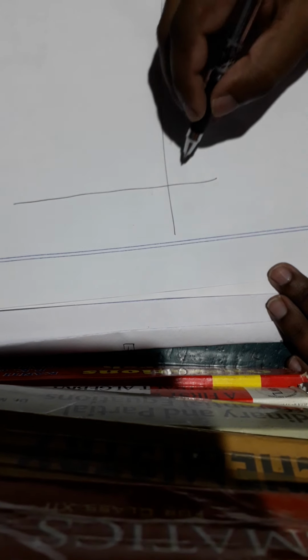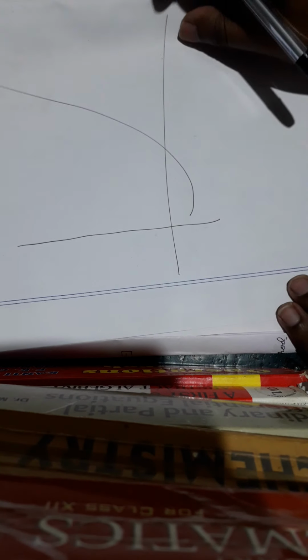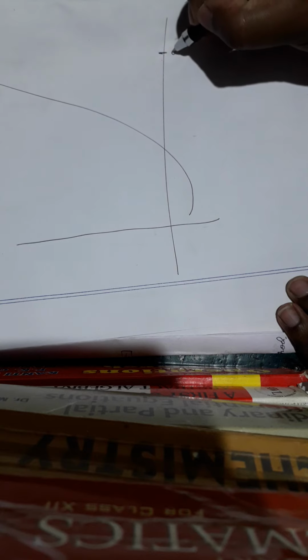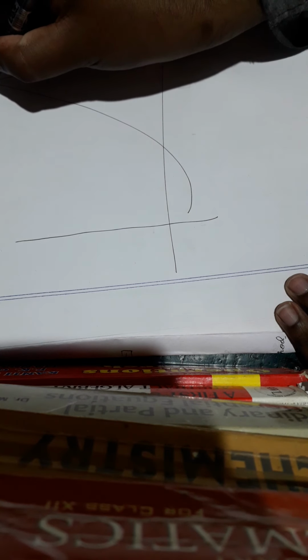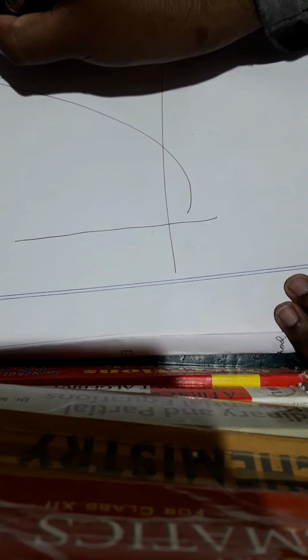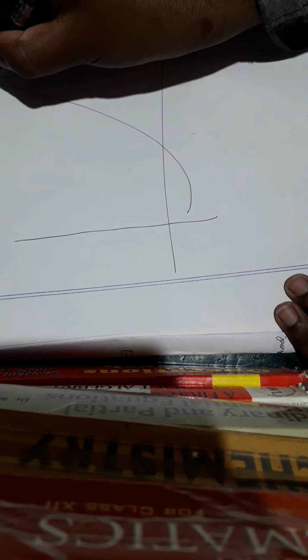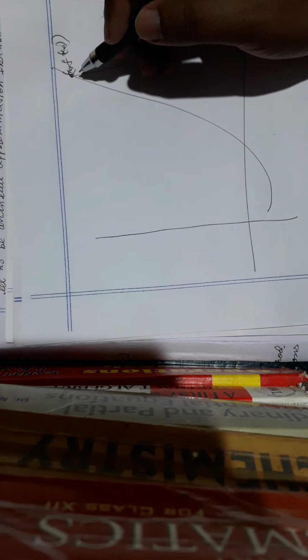Suppose this is your x-axis and this is your y-axis. Suppose you have a curve in this way, and I have given you the initial approximation. This is your initial approximation, taken as x0. At this point you can find the value of the function, which is f(x0). So the coordinate of this point is (x0, f(x0)).